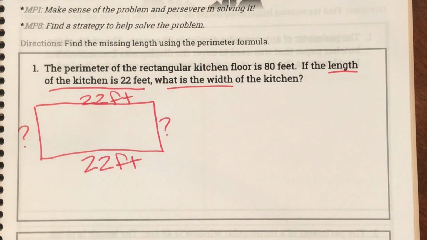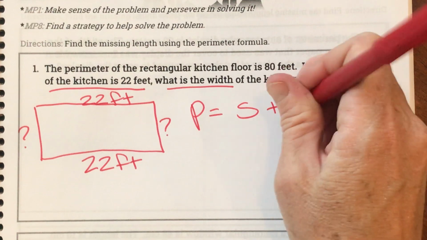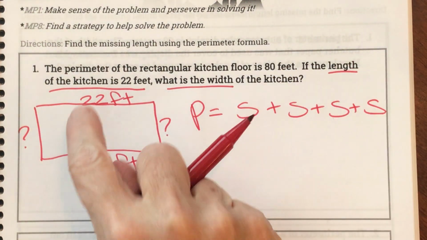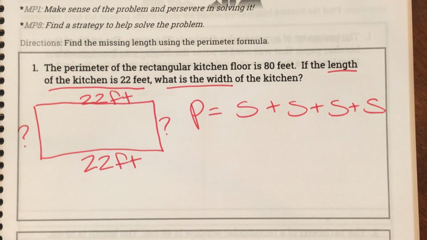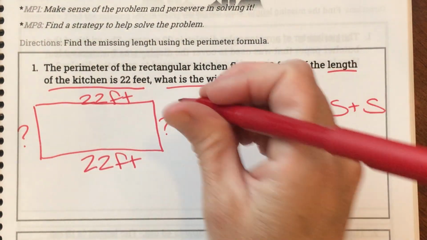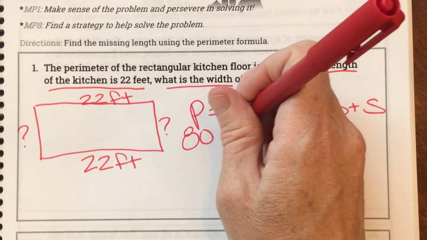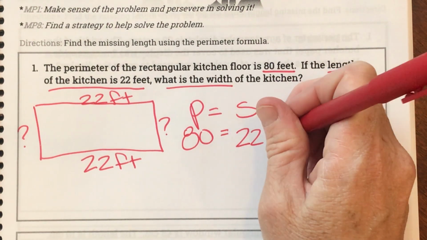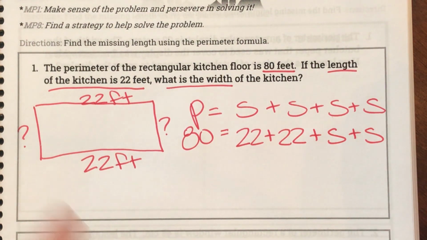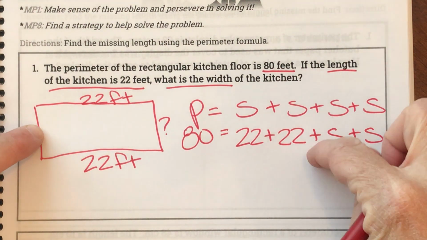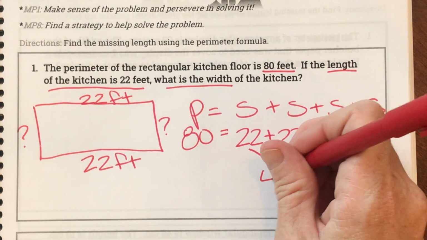That's our unknown. Okay, I also know my formula is perimeter equals side plus side plus side plus side, because perimeter is go around all sides, and this has 4 sides. Okay, so I know the perimeter is 80. They tell me that right here, that the perimeter is 80 feet. And I know that 2 of the sides are 22, but I don't know what those 2 sides equal. So I know 22 and 22, but I don't know those 2. Okay, so 22 plus 22 is 44.